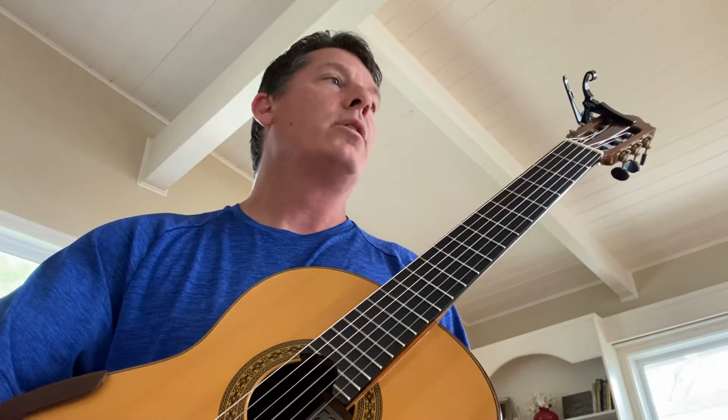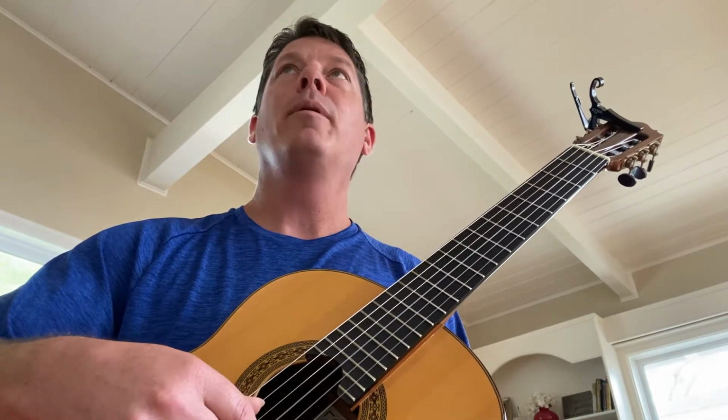So make sure you know the name of all the open strings, and then the other thing you'll need to know is which notes do not have sharps. Two notes don't have sharps. The note E does not have a sharp, and the note B does not have a sharp. All other notes will have a sharp after them.